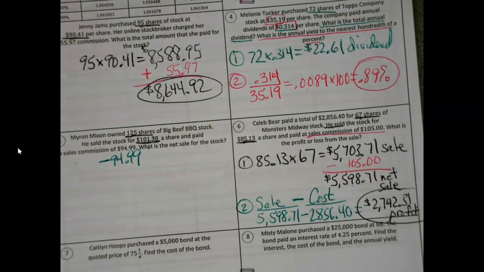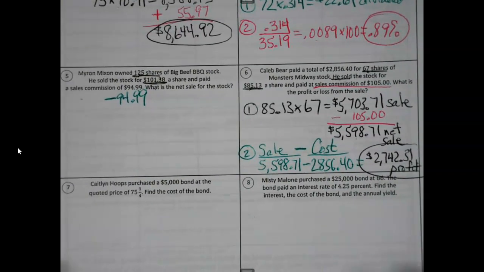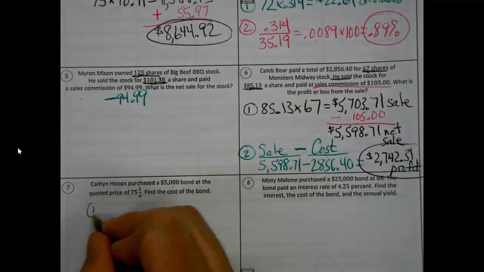Last couple are what we were up to yesterday. We got some bonds to work with here at the bottom. So Caitlin purchased a $5,000 bond at the quoted price of $75.25. Find the cost of the bond. So again, when you purchase a $5,000 bond, you don't pay $5,000 for it. That's what it's worth at the end.